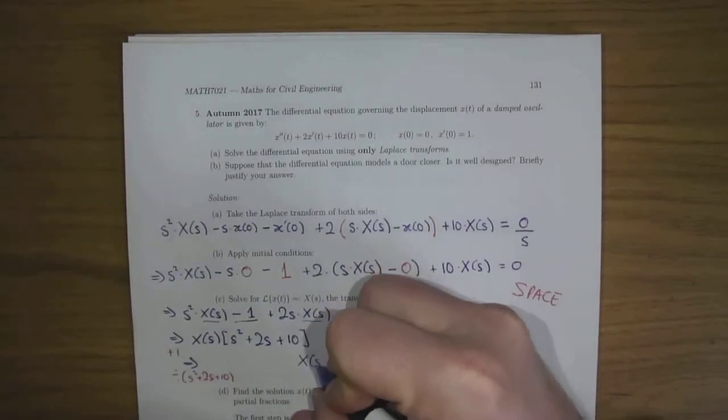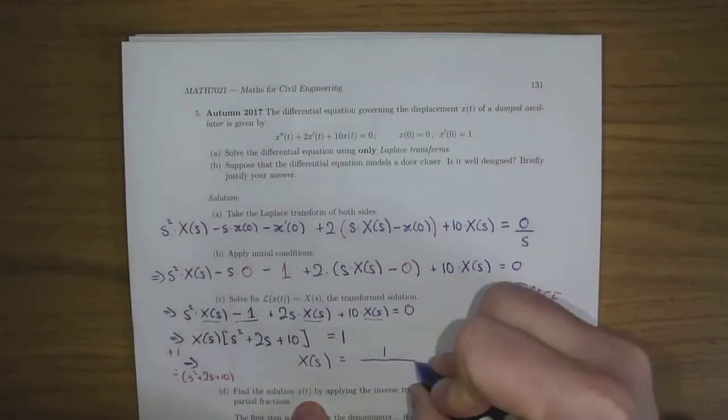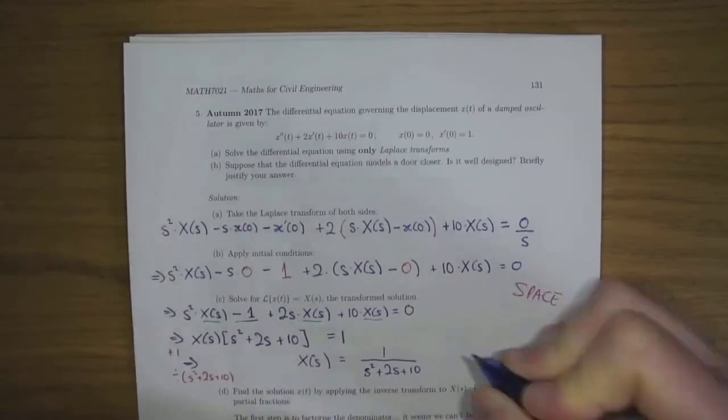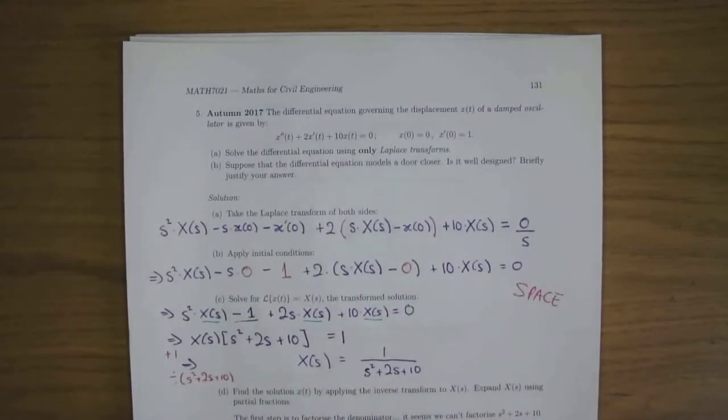So we're getting X of s is equal to 1 divided by s squared plus 2s plus 10. And that is the beauty of these Laplace transforms. It's easy to solve for the Laplace transform of the solution, but now the problem comes in: we have to send this thing back.